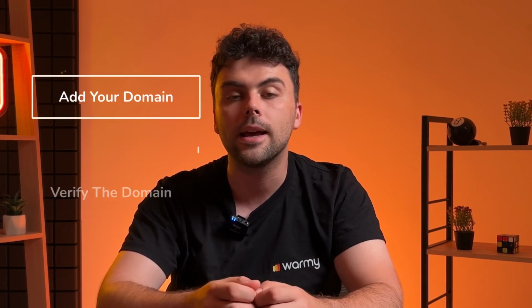To recap, sharing your Google Postmaster Tools data with Warmy is a simple 3-step process. Add your domain, verify it, and grant access to GPM address sign warmy.io. This unlocks powerful insights and metrics that we can use to optimize your email deliverability and drive better results.